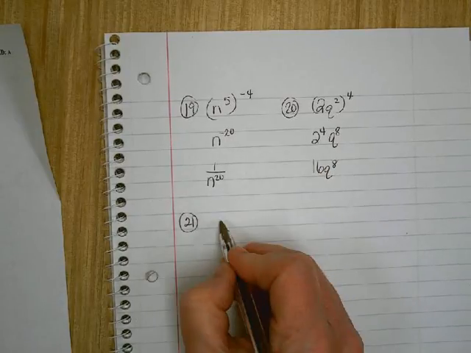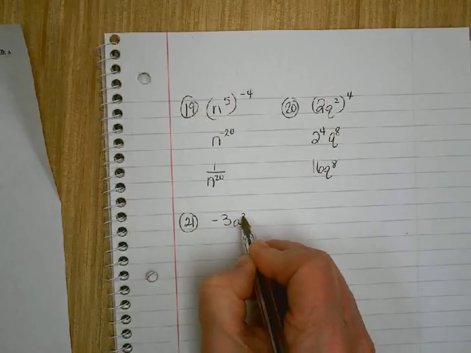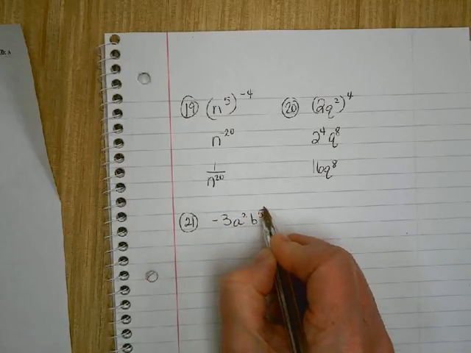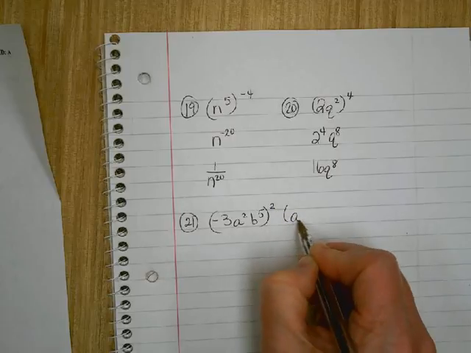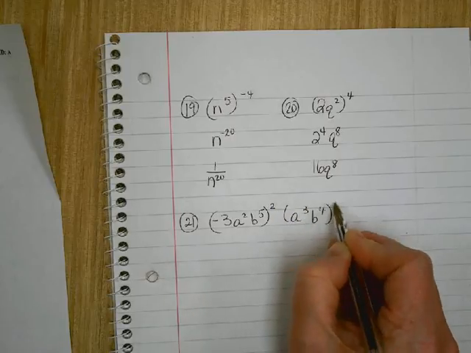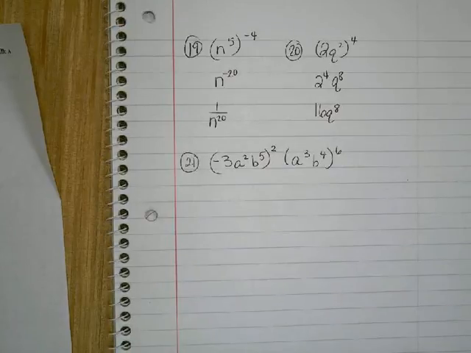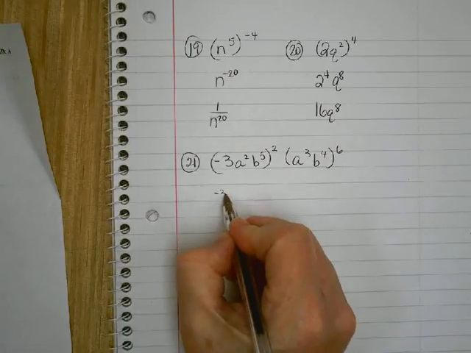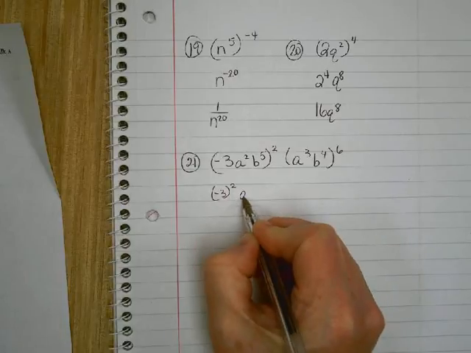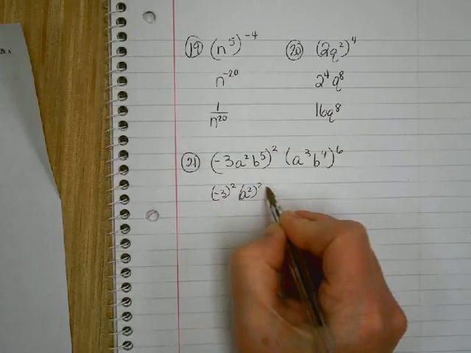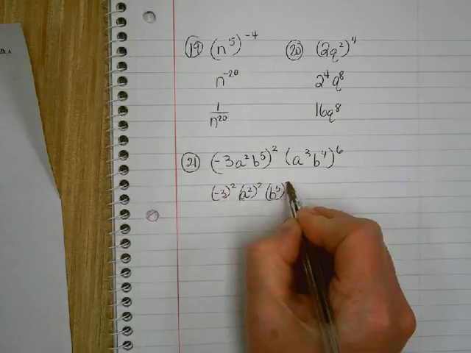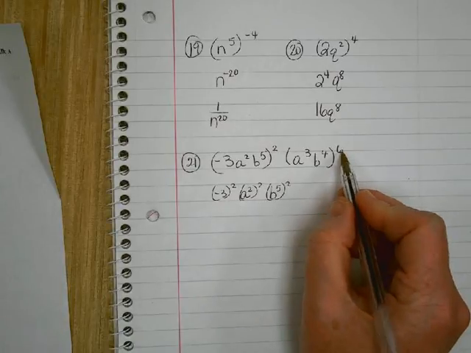21 says negative 3a squared b to the 5th squared times a cubed b to the 4th all to the 6th. The 2 affects everything. Negative 3 squared, a squared squared, b to the 5th squared. The 6 affects everything.